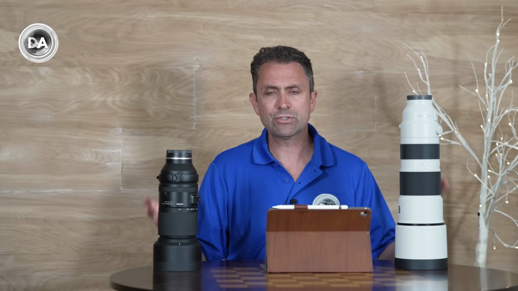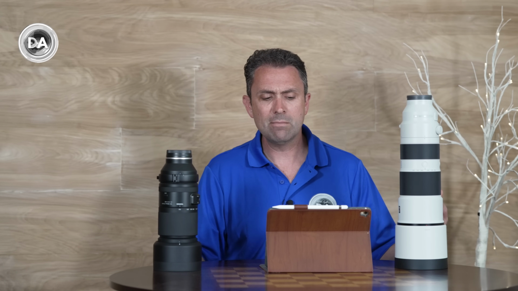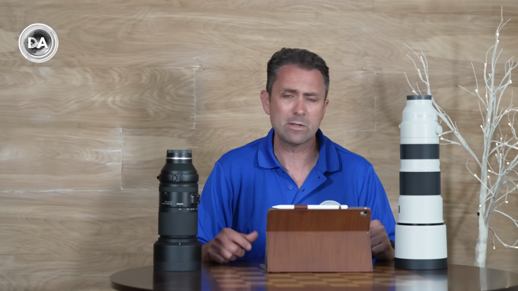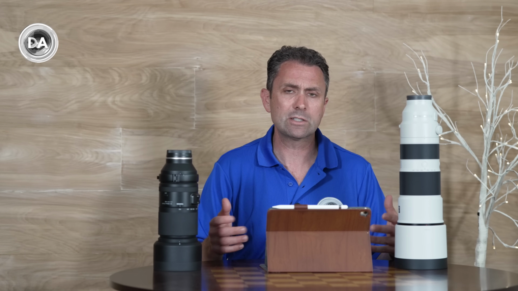Both of these are for Sony FE, and they come in at different price points and obviously a little bit different design philosophy, which lends to both strengths and weaknesses for both of them.